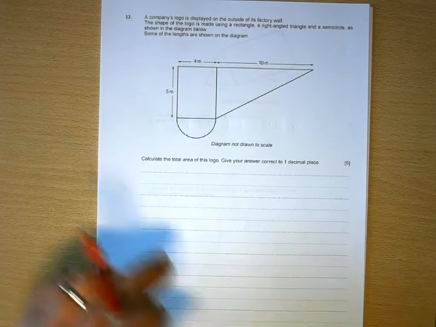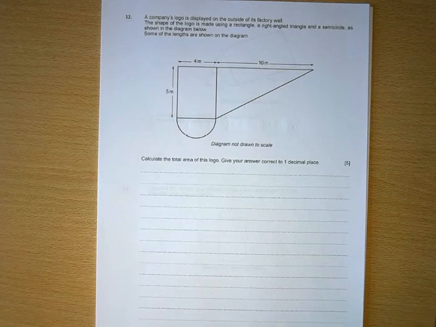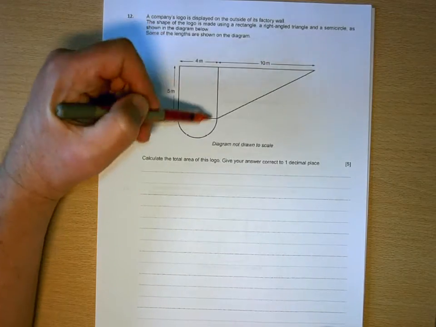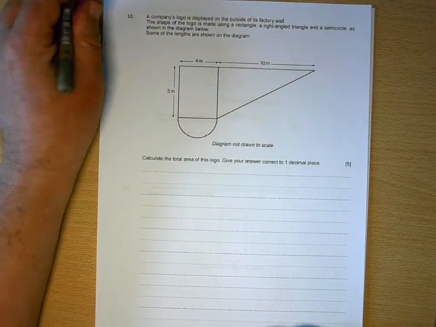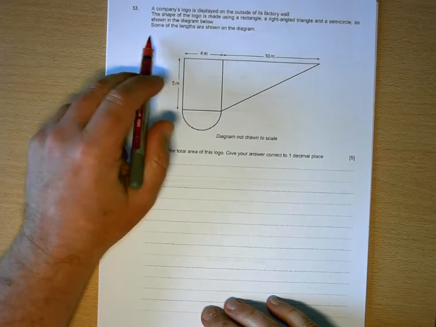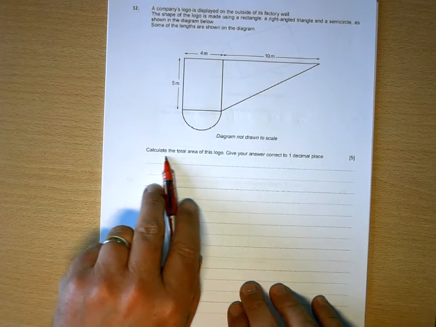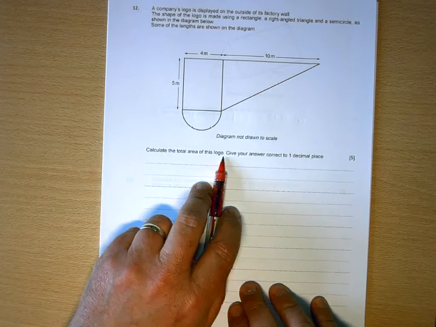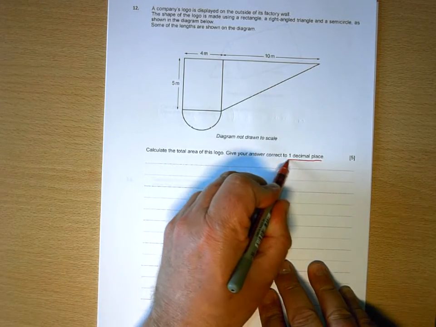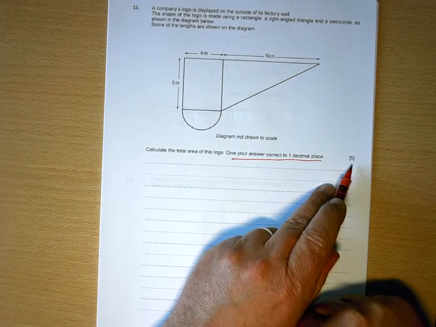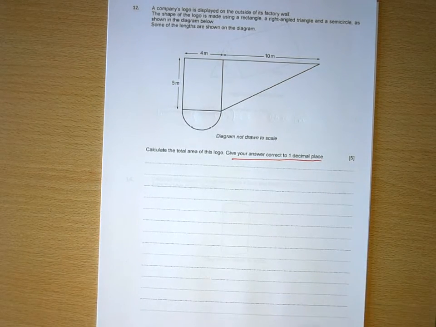Question 12. A company's logo is displayed on the outside of its factory wall. The shape of the logo is made using a rectangle, a right angle triangle, and a semicircle as shown below. Some of the lengths are shown on the diagram. Calculate the total area of this logo. Extra instruction: give your answer to 1 decimal place. So one of those marks is for a 1 decimal place number.